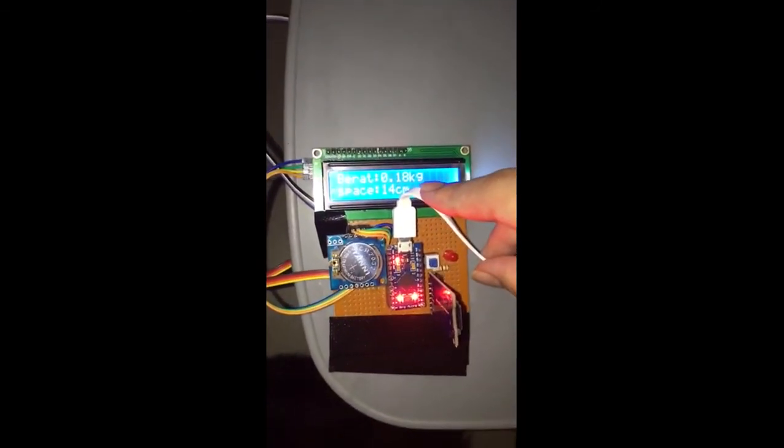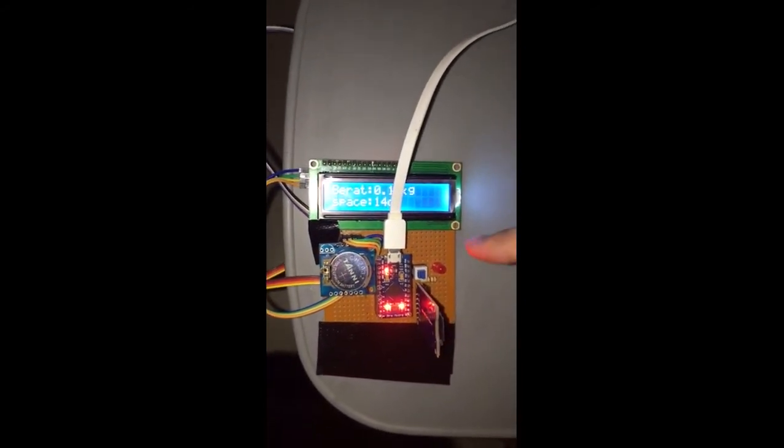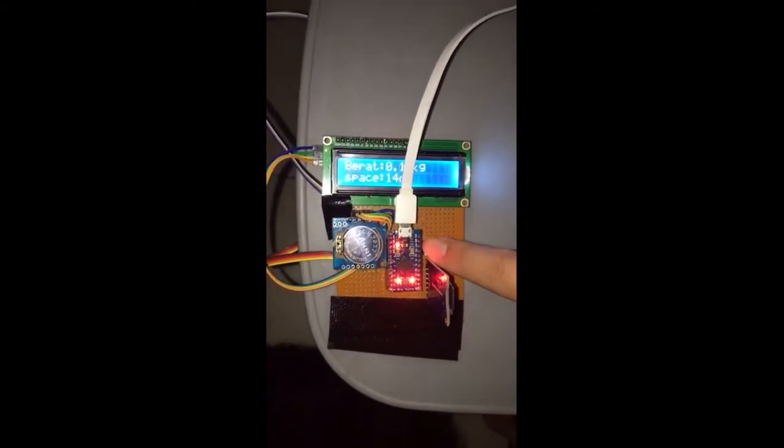As you can see, the weight has increased 0.01 kilogram. And if we want to take the data again, we can turn it on, and it will monitor the weight and the space of the Mr. Garbage Dump Maximizer. So that's it for this experiment. Thank you.